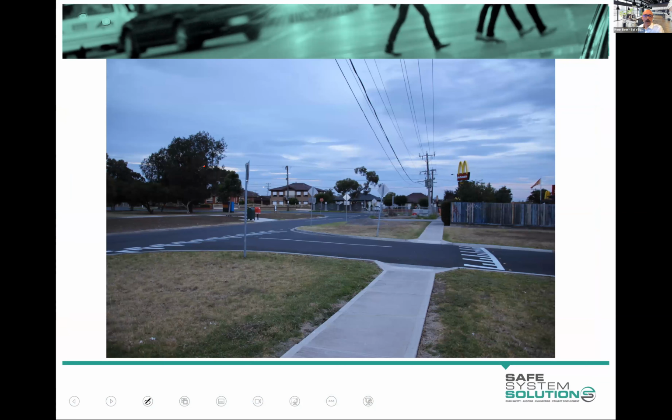This is a better way to design a threshold treatment, just so it's not confusing. Pedestrians will be very much stopped and look, or you just create it as an actual formalized pedestrian crossing, a zebra crossing across that, a wombat crossing is raised, and that's a good setup.